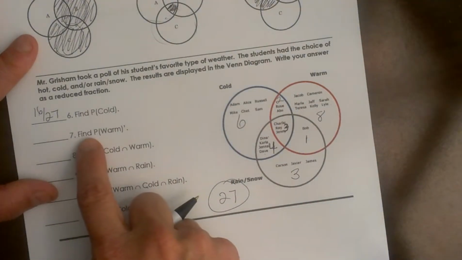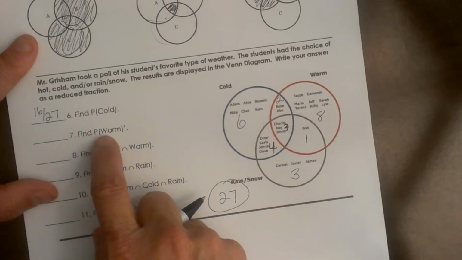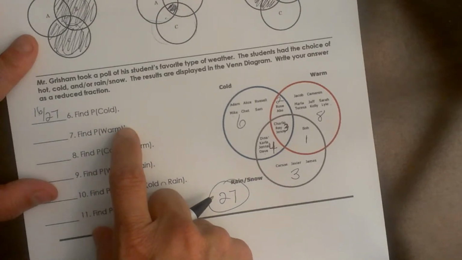Okay, what's the probability of warm prime? Okay, not warm.